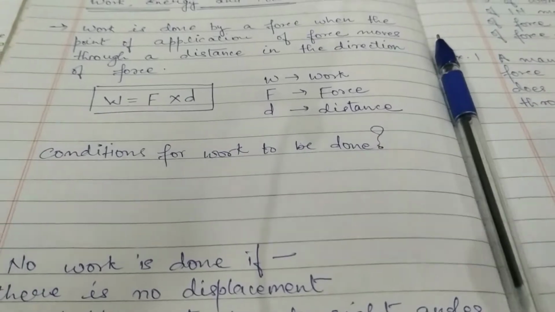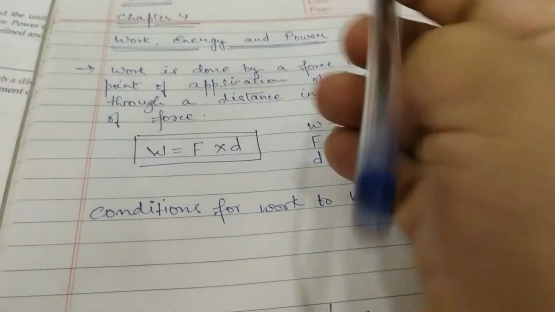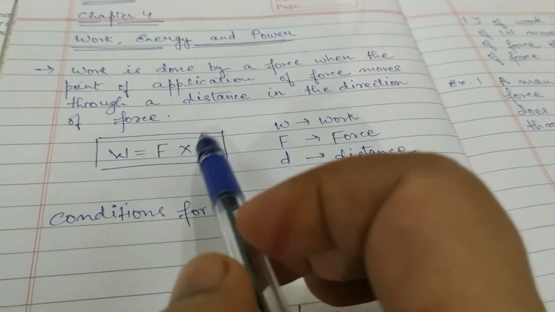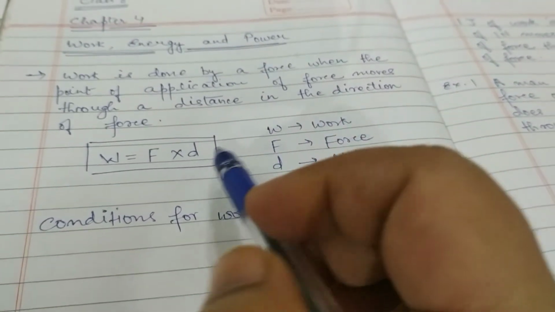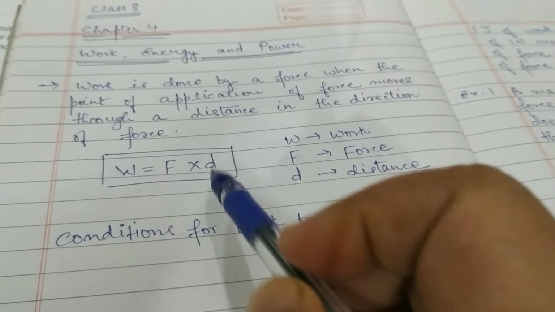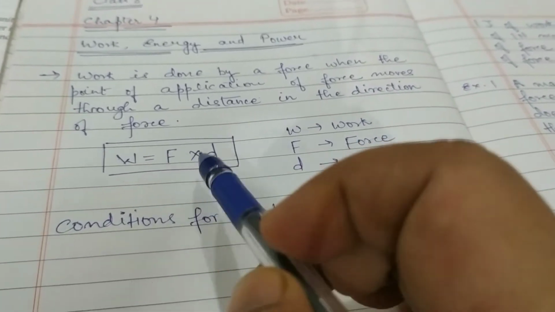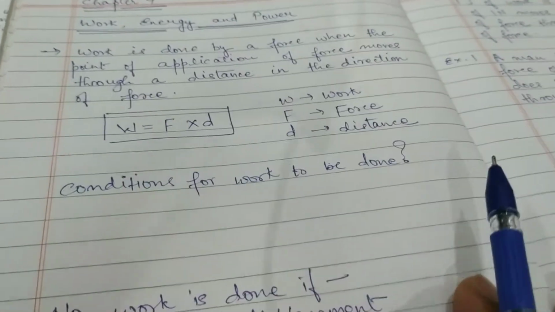And what is the formula for work done? Work done is equal to force multiplied by the displacement. The distance through which the body is moving, that is d. So force multiplied by the distance.